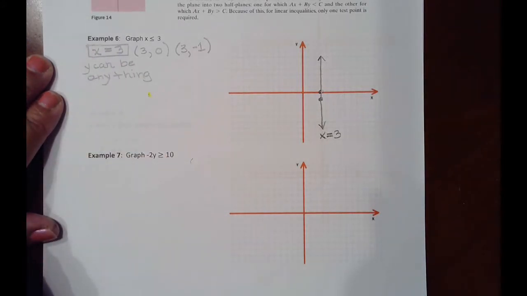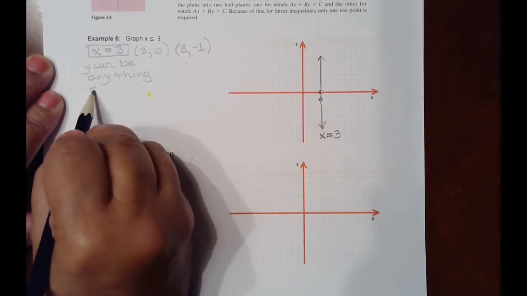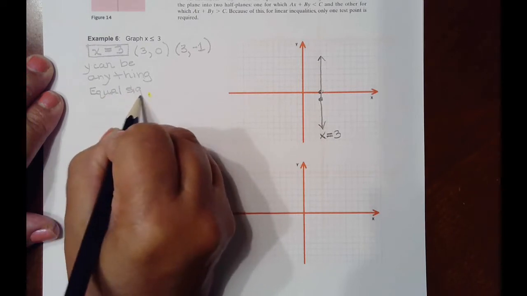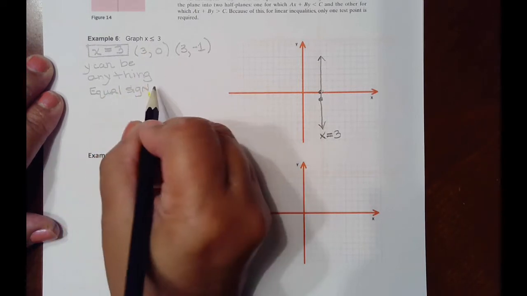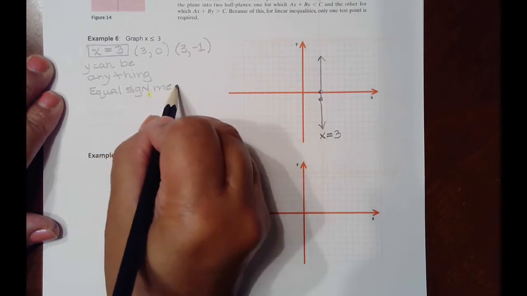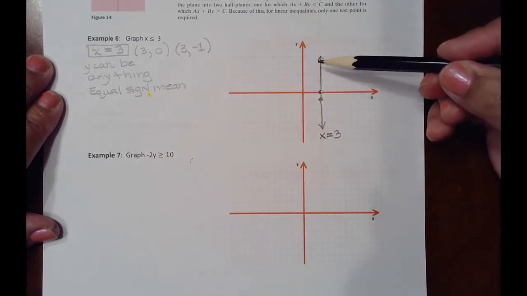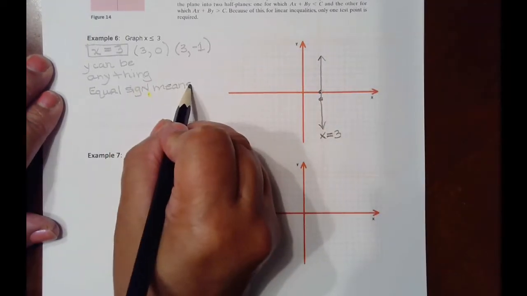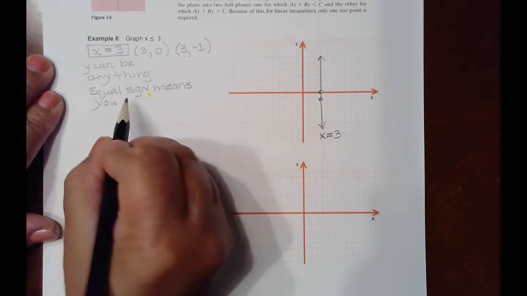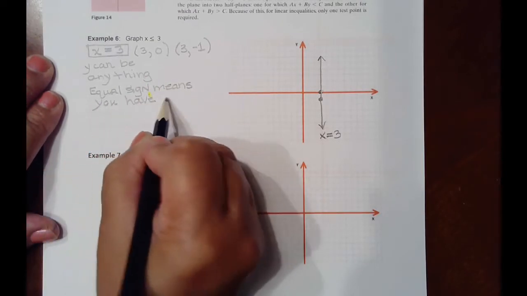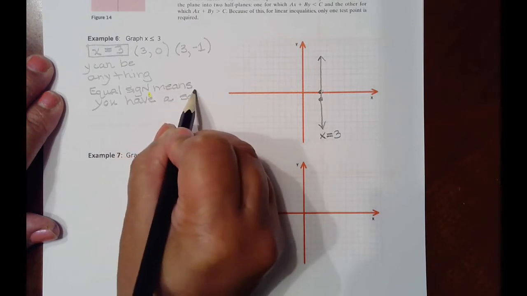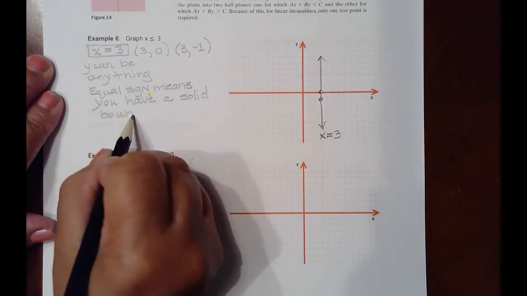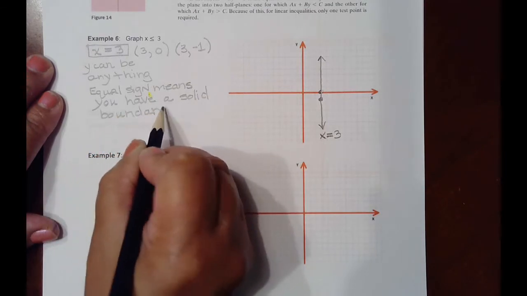I do want to mention that because of the equal sign in this particular inequality symbol, that equal sign means that rather than making your boundary line out of dashes, it means that it's a solid boundary line. Okay, so try to be aware of that when you draw your boundary line.